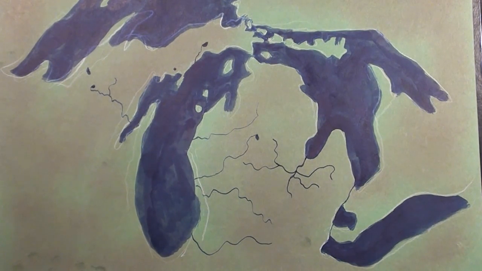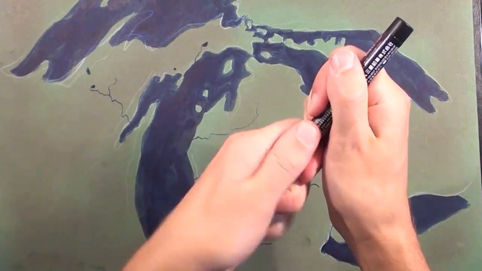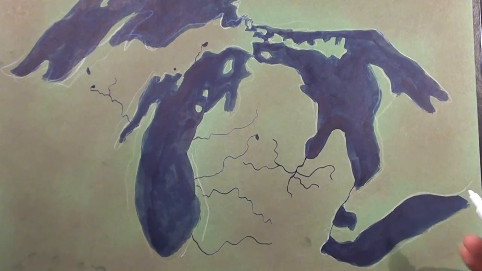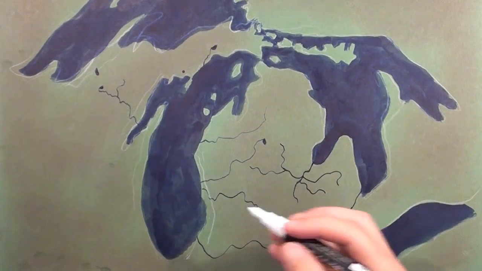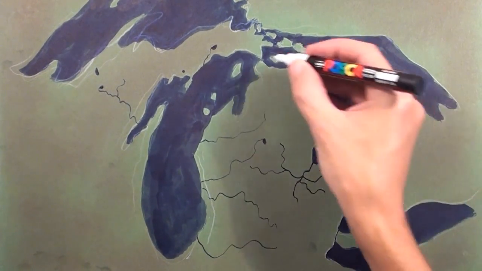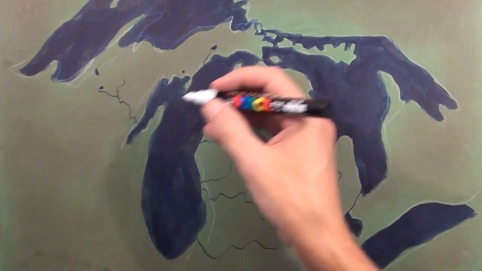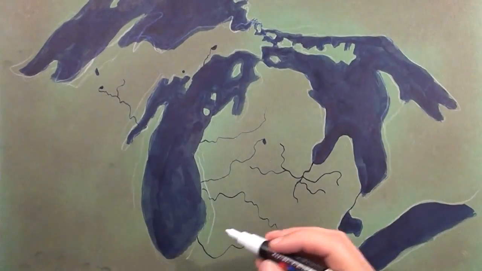Okay, so Michigan basically consists of two peninsulas, the lower peninsula and the upper peninsula.